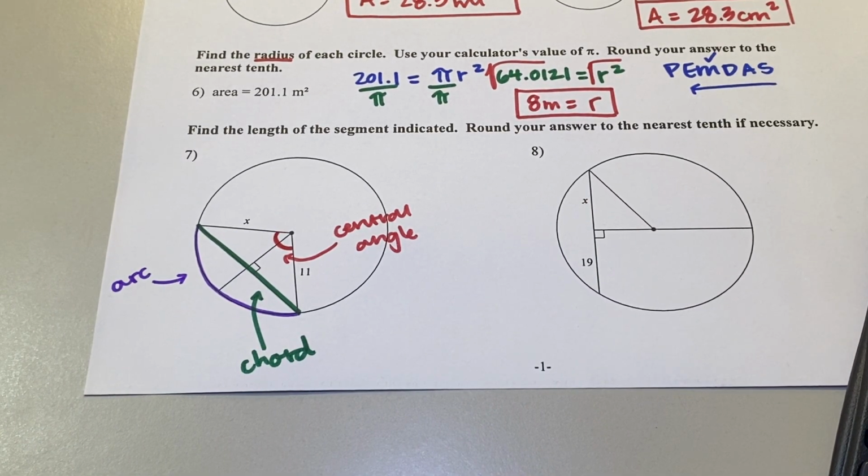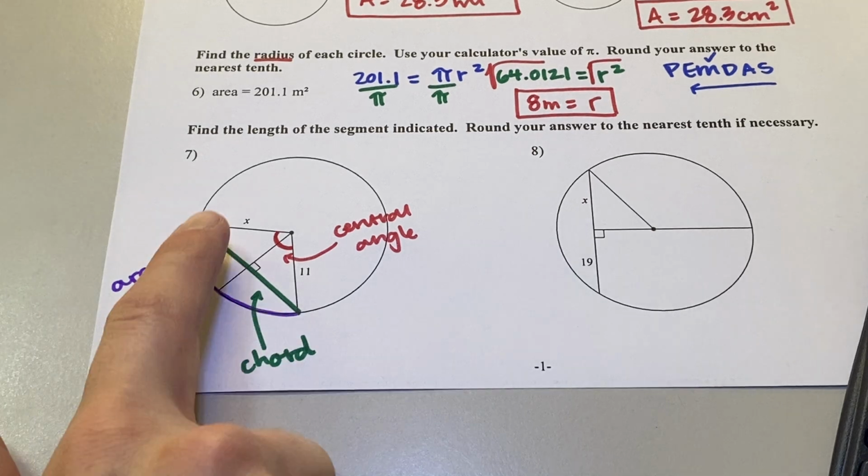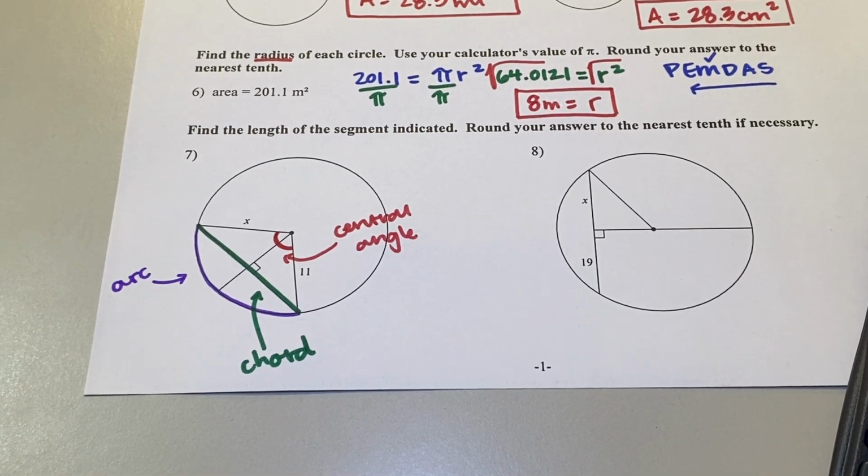Okay, what do you notice? What shapes do we have inside of these circles? Triangles. Ooh, we know lots about triangles. You guys know how to solve for missing sides of triangles. We know how to do that.